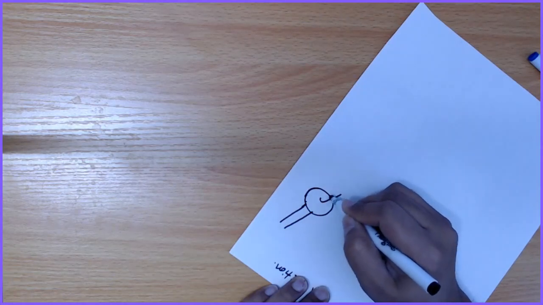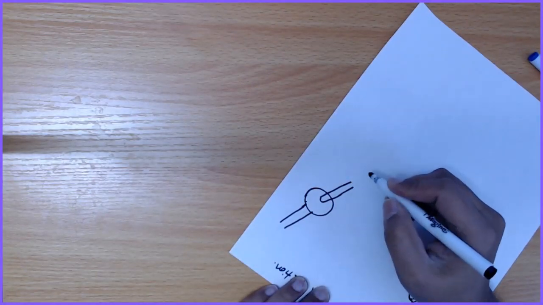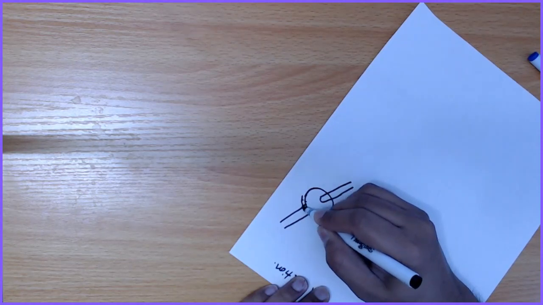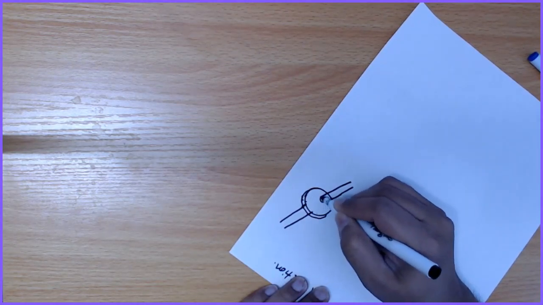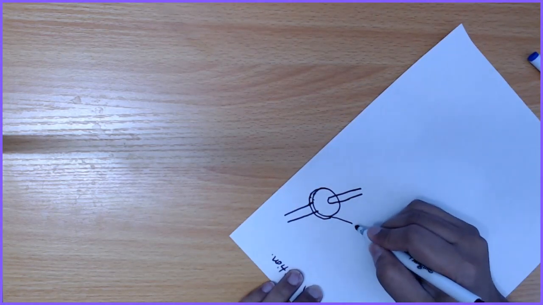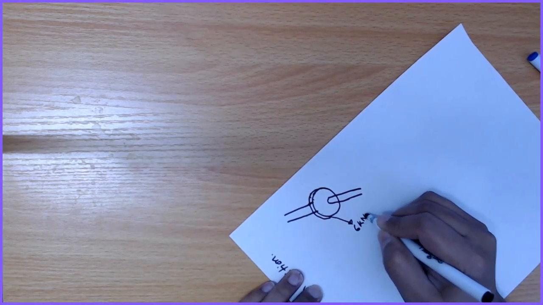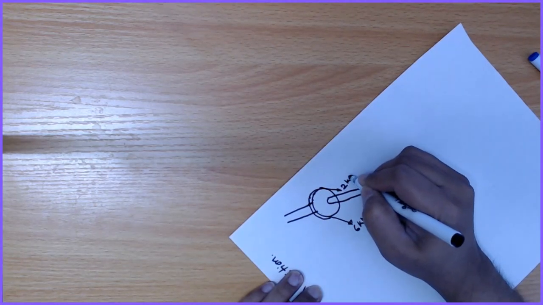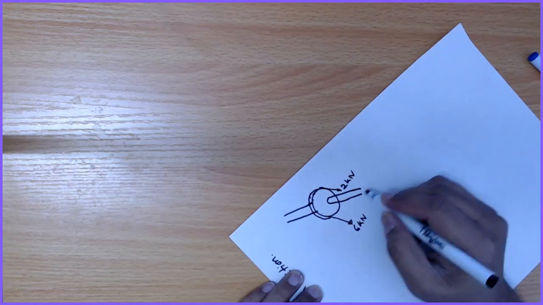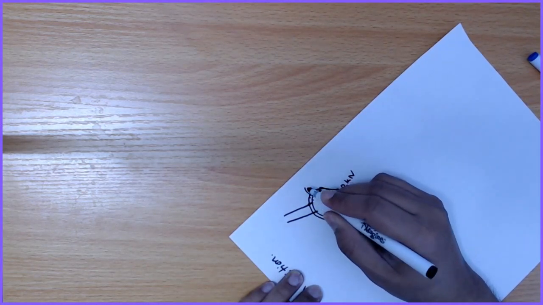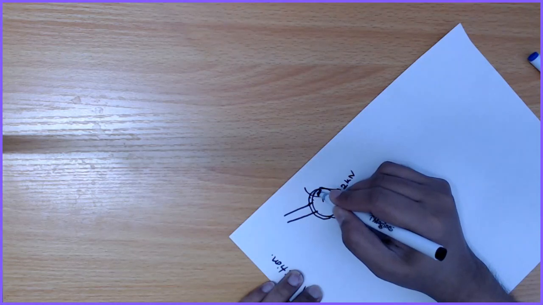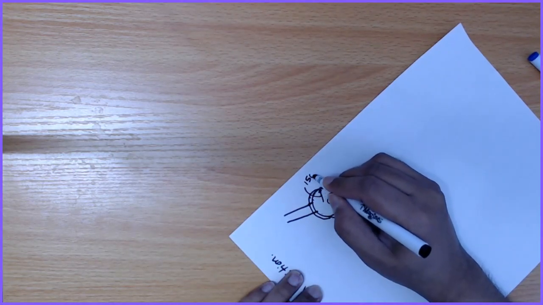This belt is pulling 6 kilonewton, and this belt is pulling 2 kilonewton, and the radius of this pulley is 150 millimeter.